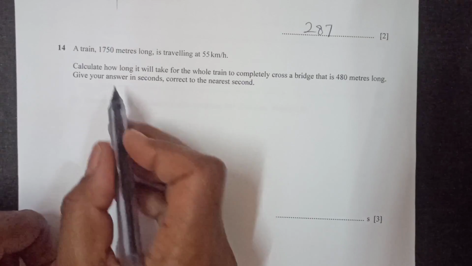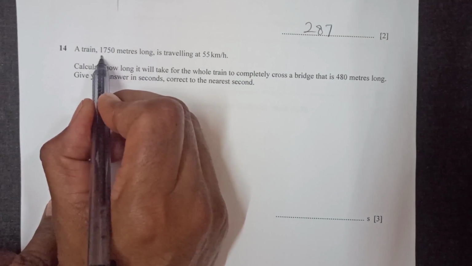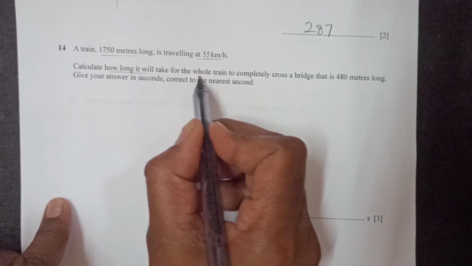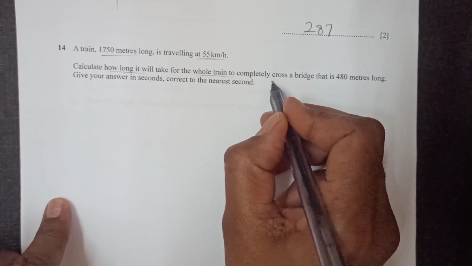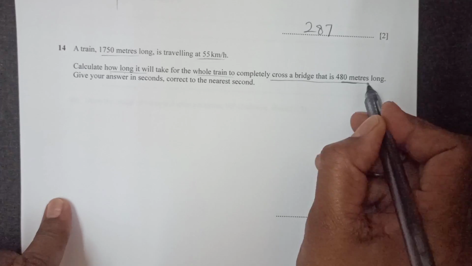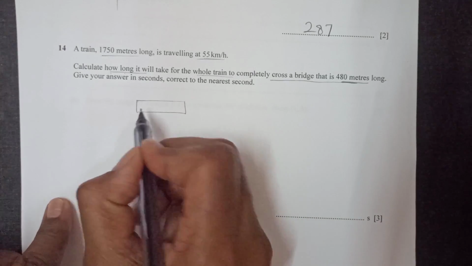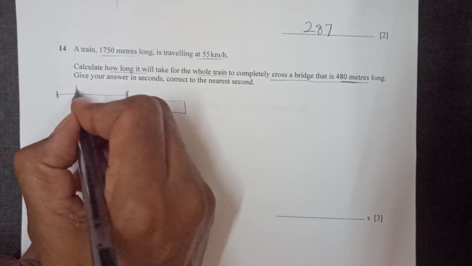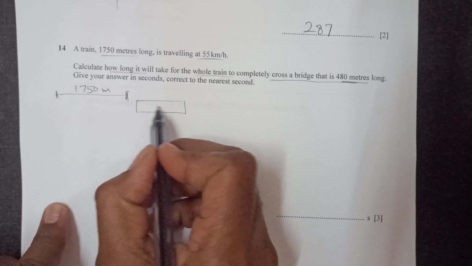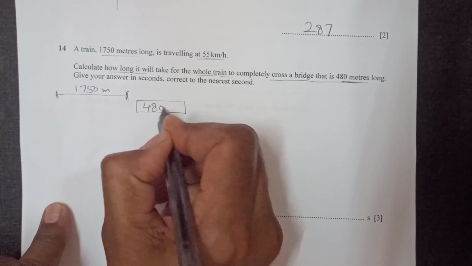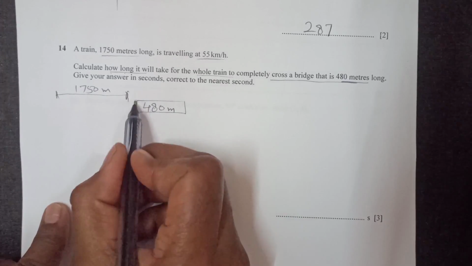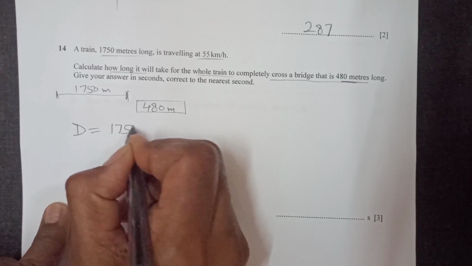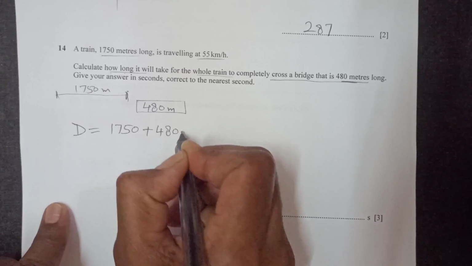Now number 14, a train 170 meters long and traveling at this speed. Calculate how long it will take for the whole train to completely cross a bridge that is 480 meters long. So there is one bridge here and the train is starting from here. This is the length of the train, and this one is 480 meters. So to start from here, the train has to cross this one. So the total distance is going to be the train's length plus 480 meters, right?